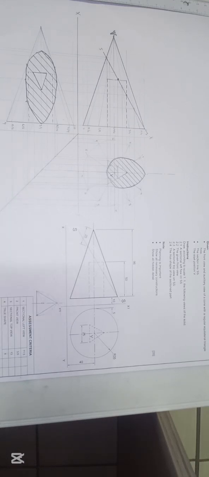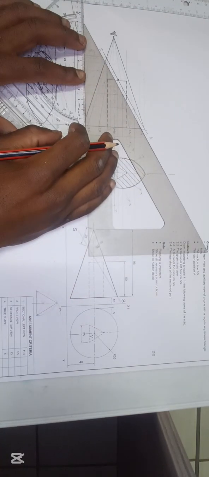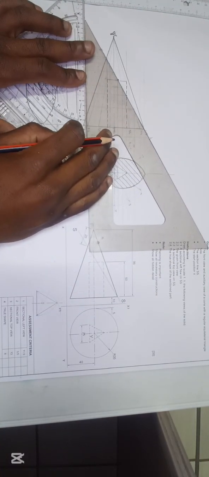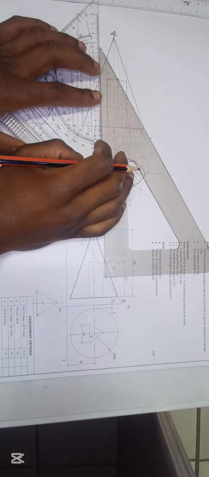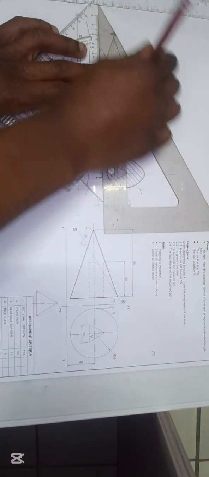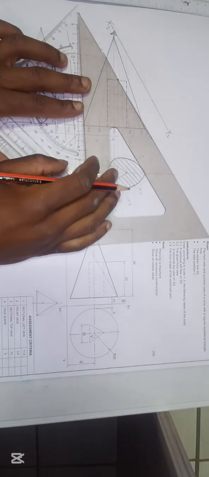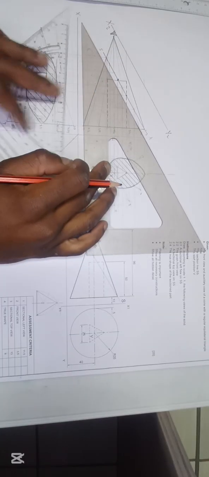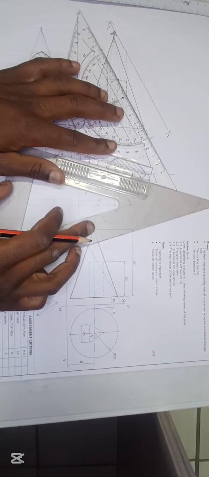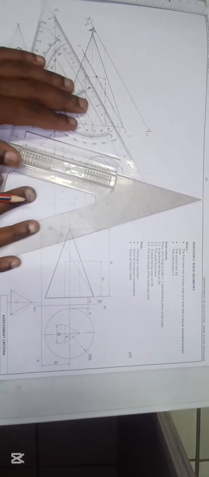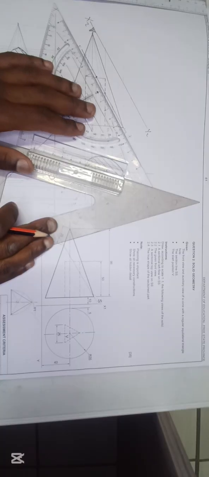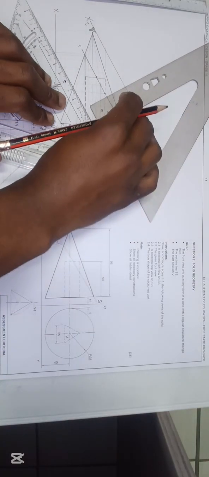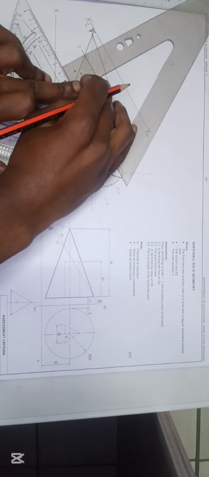Okay, and then now we need to have our true shape of the cut surface. So for the true shape of the cut surface, we just have to construct a parallel line to our cutting plane. Here's our parallel line. We can name this Y2 and X2. Perpendicular from our cutting plane, we construct our lines perpendicular to our cutting plane. We are going to construct from where our cutting plane is cutting.